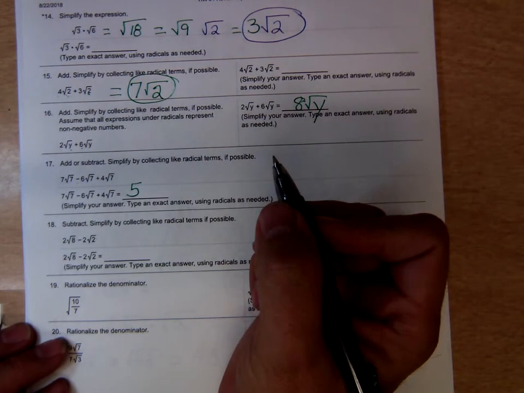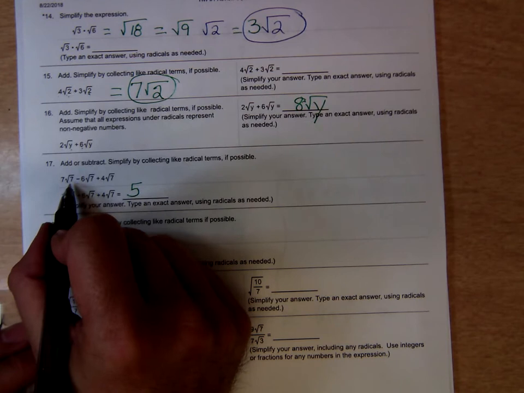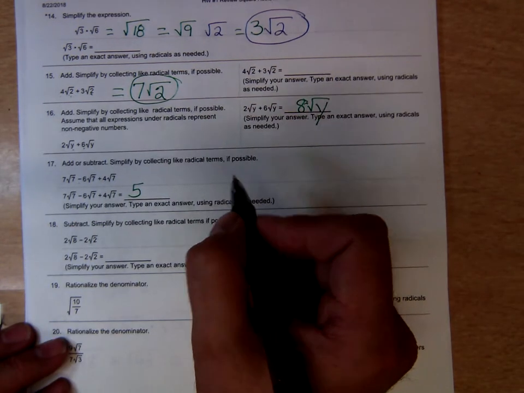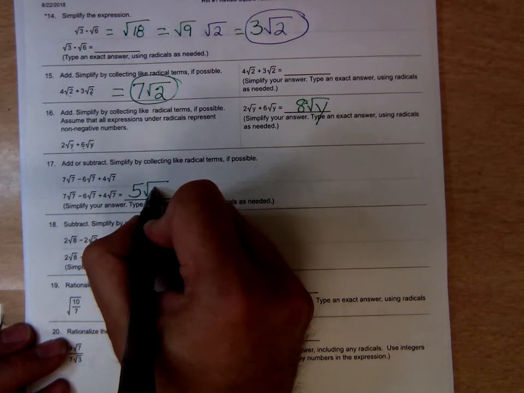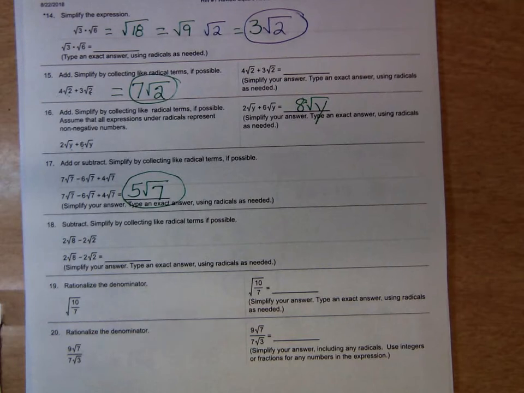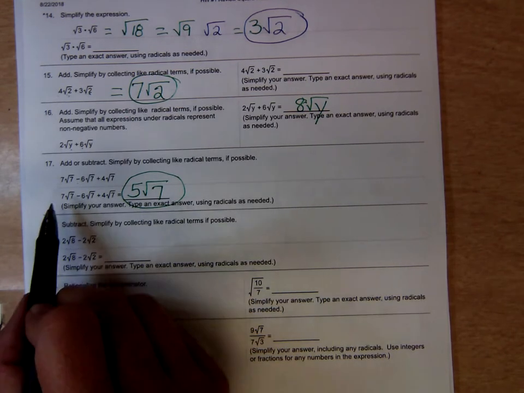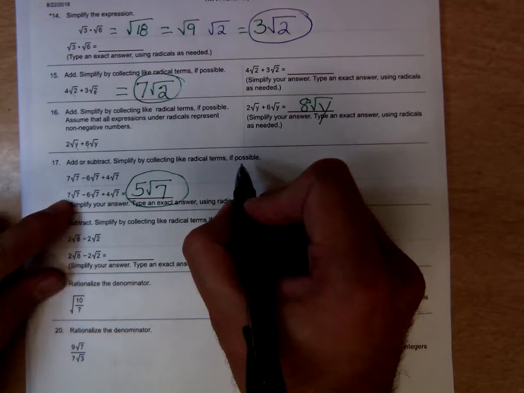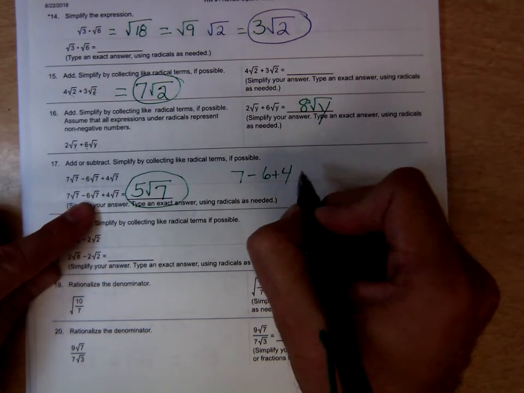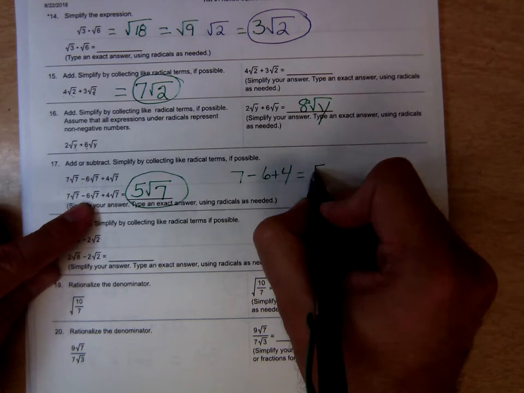Do I add the numbers under the square root symbols together? No. Leave it as 5 square root of 7. I have a feeling a very common wrong answer here might be something about a 21. All I'm doing is just adding the numbers in front. 7 minus 6 plus 4. Okay, that's a 5. And then keep the number under the square root.